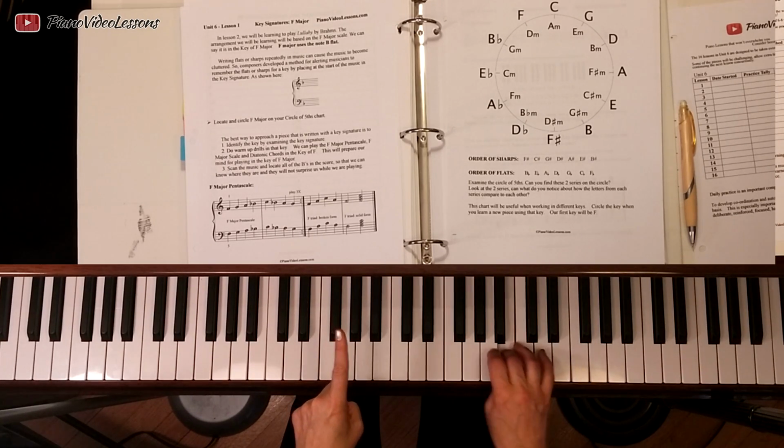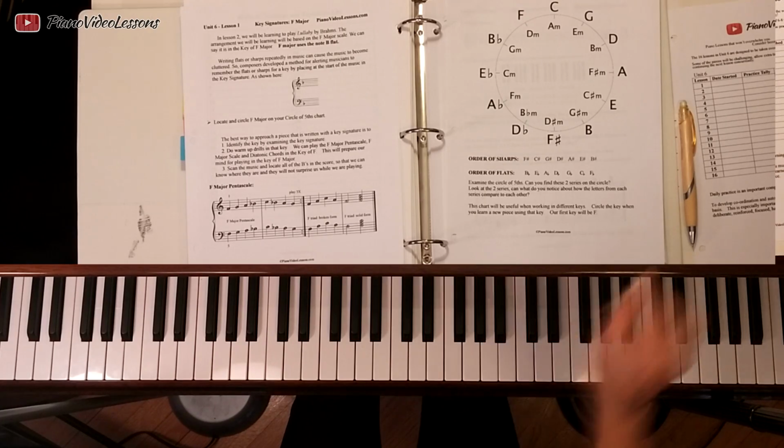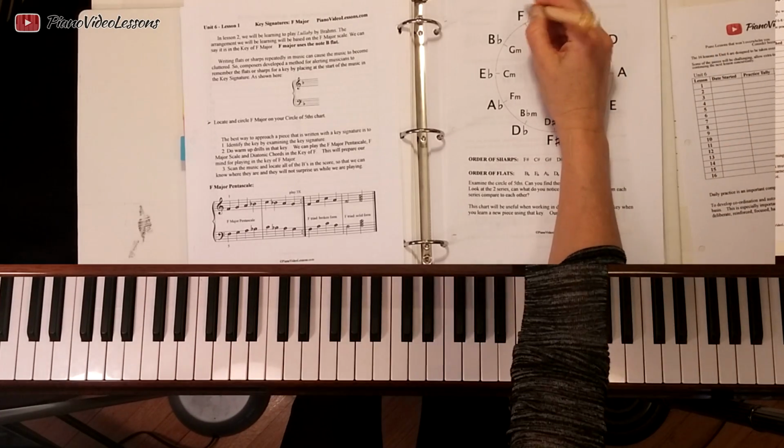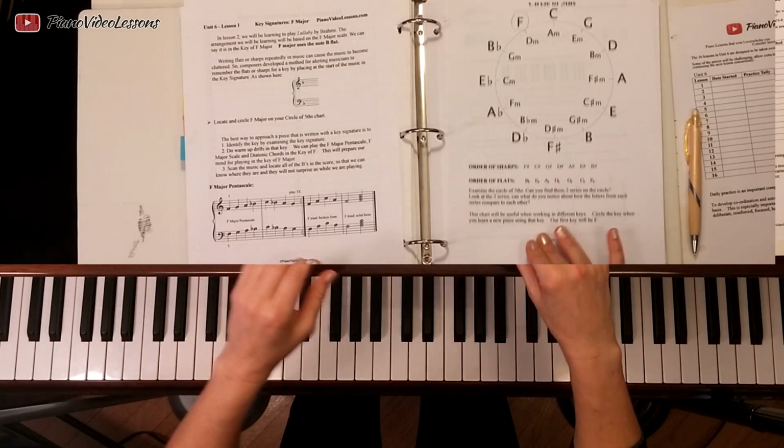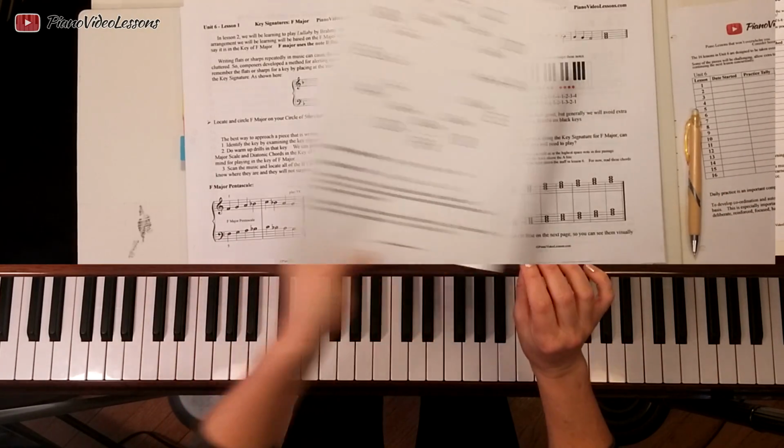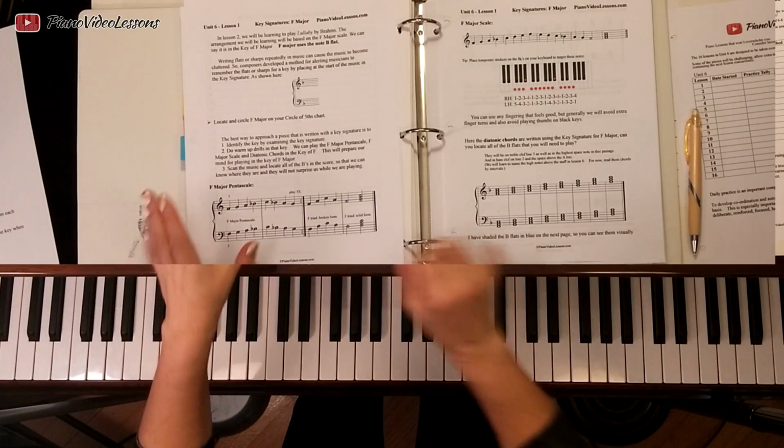That's F sharp. So we're going to talk more about the circle of fifths, but for now let's just circle F so that we know we're learning something today in the key of F. We're just going to set this aside, but we're going to be coming back to it repeatedly.